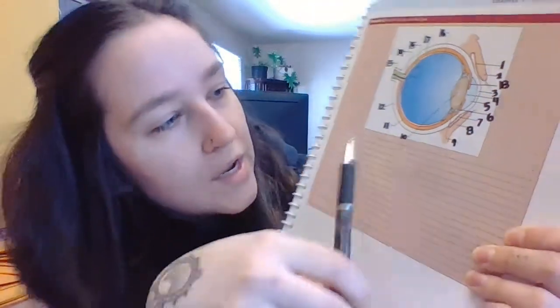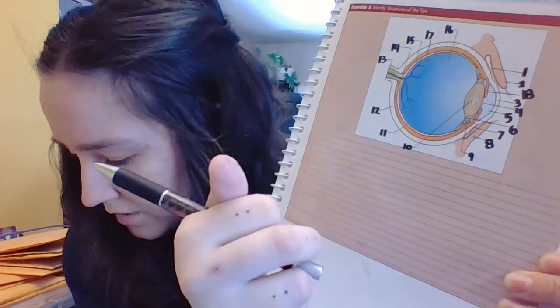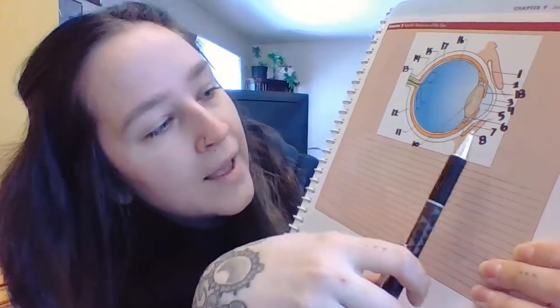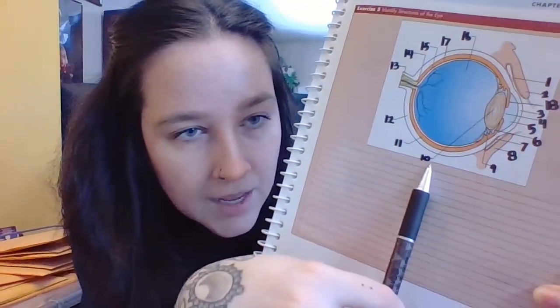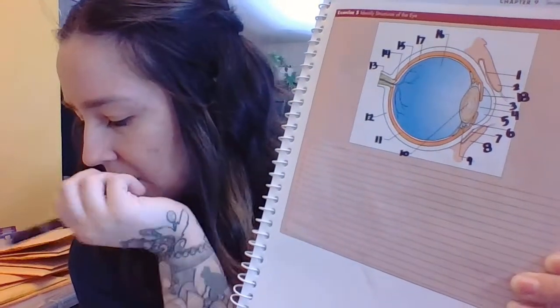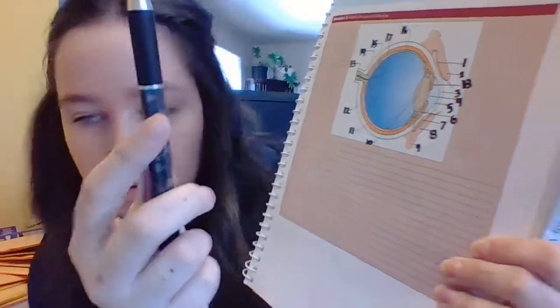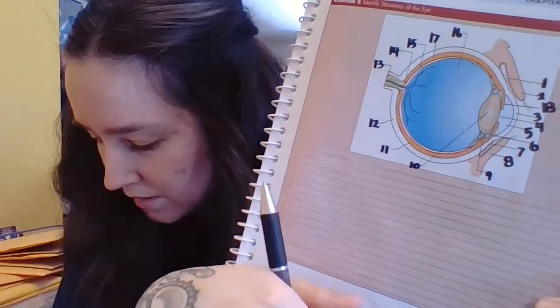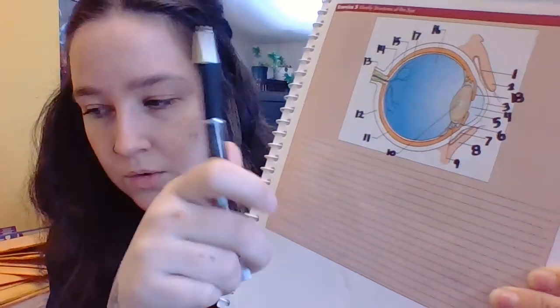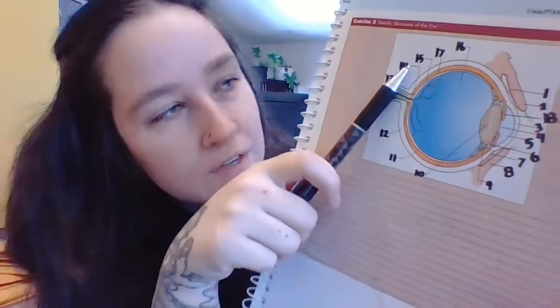The ciliary body is number 9. So that is the ciliary body. The suspensory ligaments, number 6, so those are the suspensory ligaments there. The lens is 10. Choroid, so the choroid is number 11. Next is the retina, so the retina is number 15, I have it labeled as. So 15, the retina.